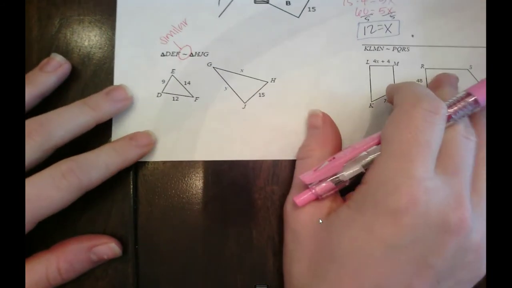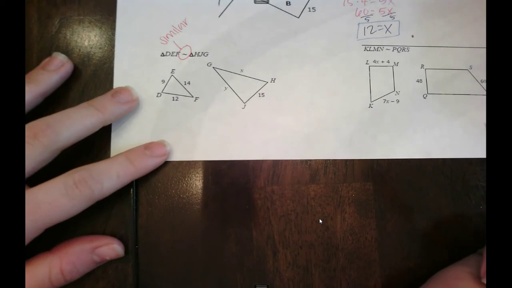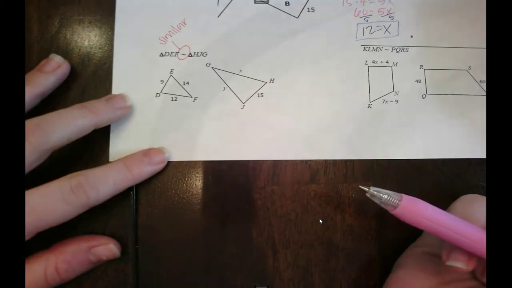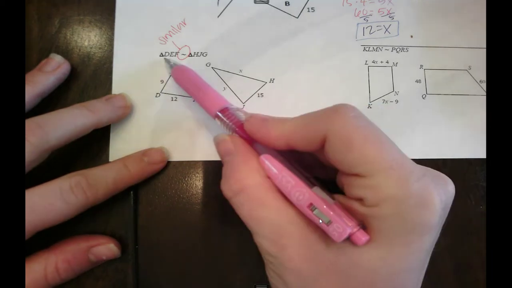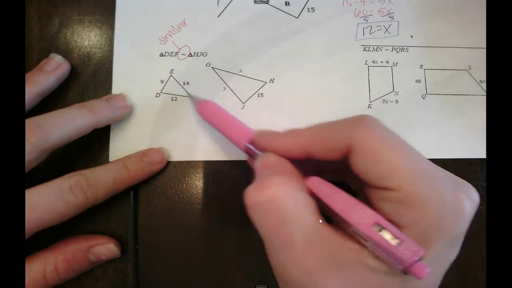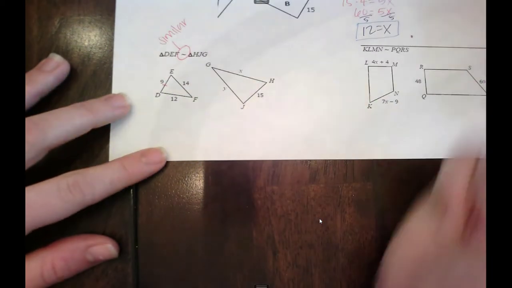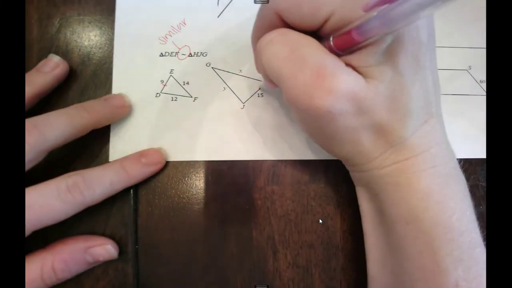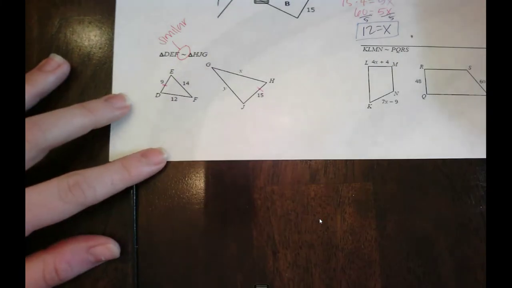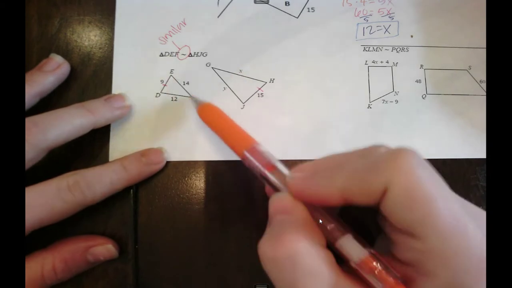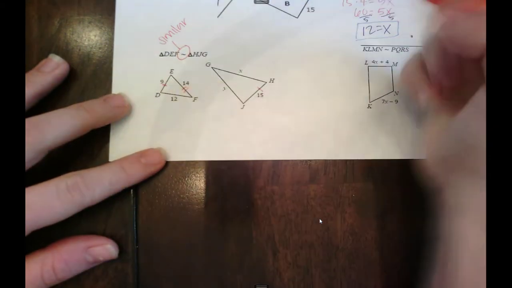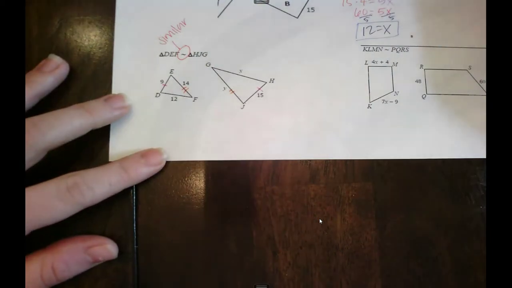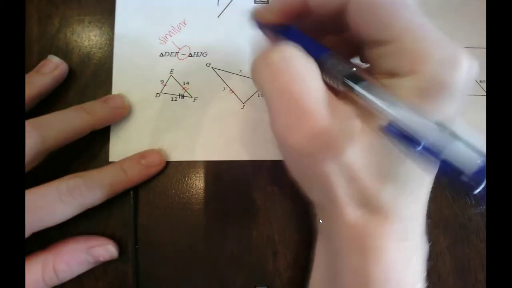So let's mark, since we're talking about the outside edges, let's mark what is corresponding. So we've got D, E, F. So D to E corresponds here with H to J. Okay. And so that means E to F corresponds with J to G. And then that means that I'm marking them with these.